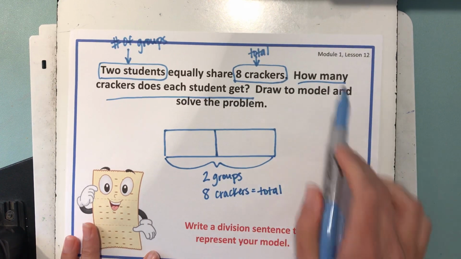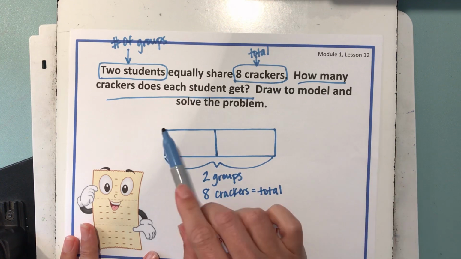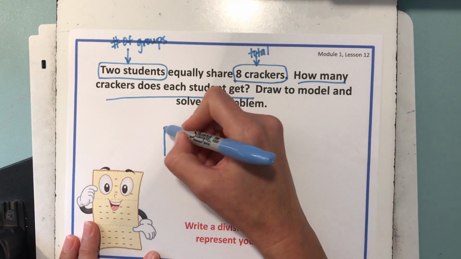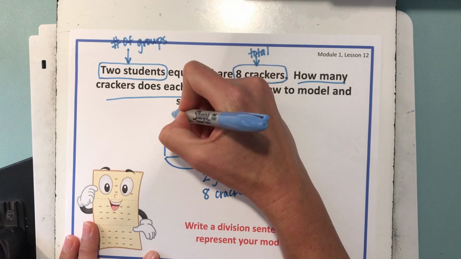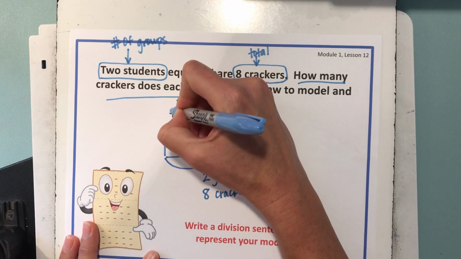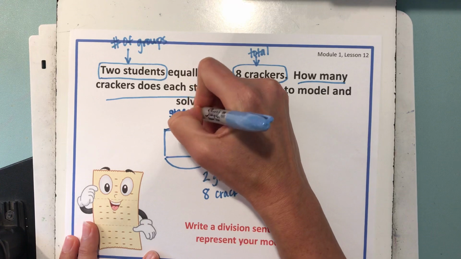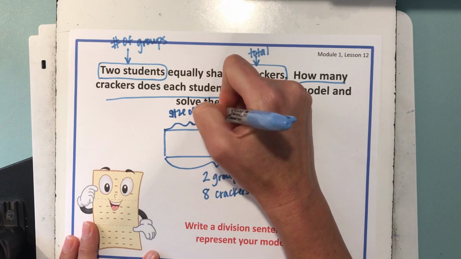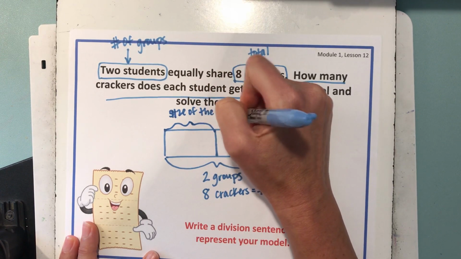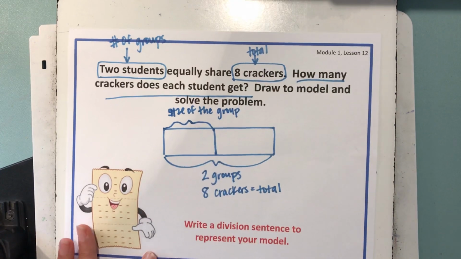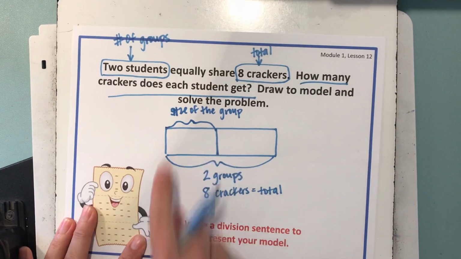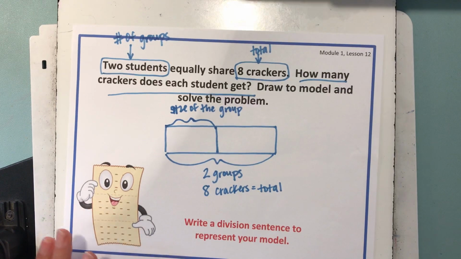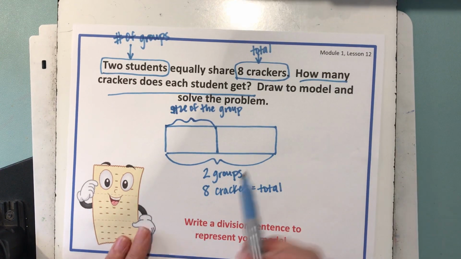All right, we're trying to figure out how many crackers each student gets. So we're trying to figure out this right here. We're trying to figure out the size of the group. So how many is in this square right here? The size of this group, or the size of this square. So how can we do that? Well, we know that we have 8 crackers.